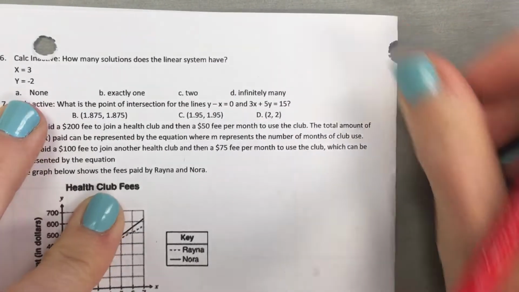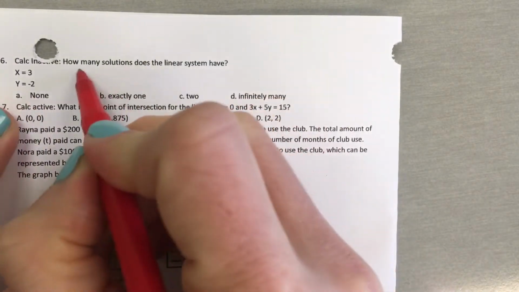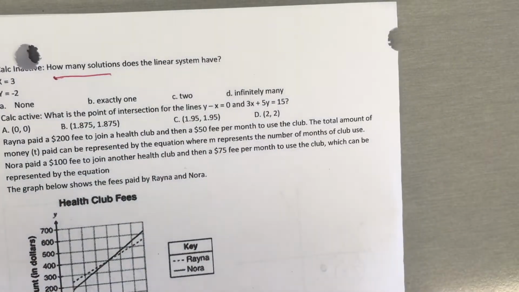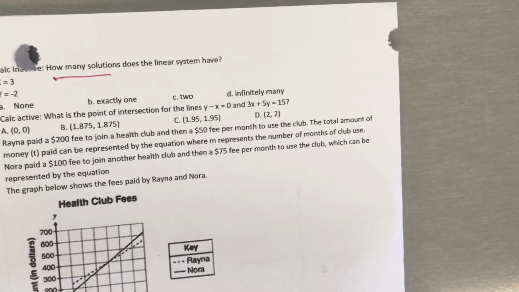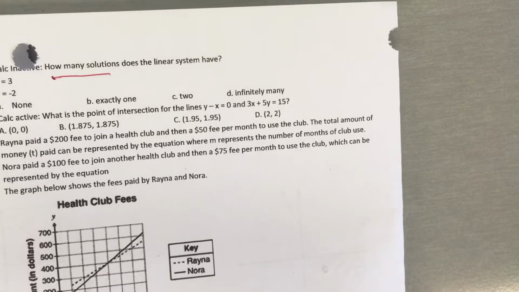All right, calculator inactive. How many solutions does the linear system have? So this is one that I would need to use graph paper.